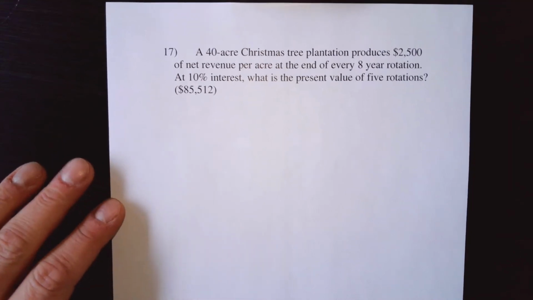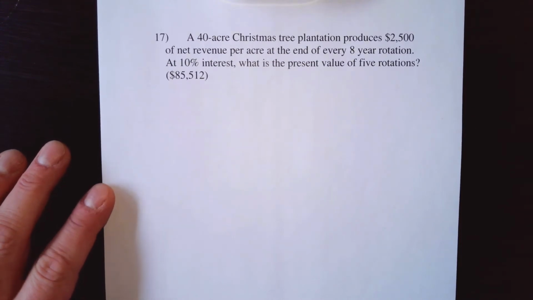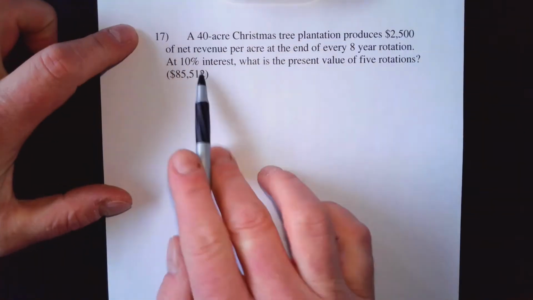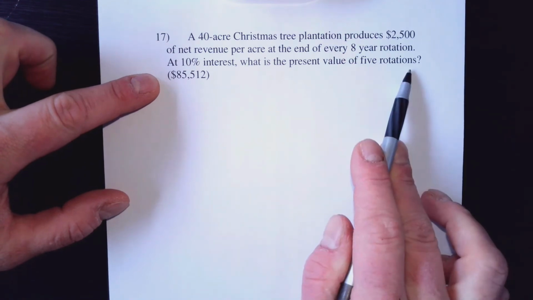Okay, so the third example that we did on Monday was problem 17 from homework 2. This one, we're looking at a 40-acre Christmas tree plantation that produces $2,500 of net revenue per acre at the end of every 8-year rotation. So we're going to plant our Christmas trees, wait 8 years, harvest them, sell them, and start another rotation of growing our Christmas trees for 8 years. We're going to use a 10% interest rate, and we want to know the present value of 5 rotations.